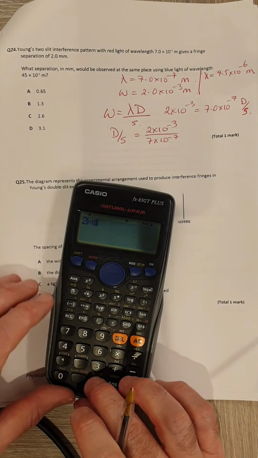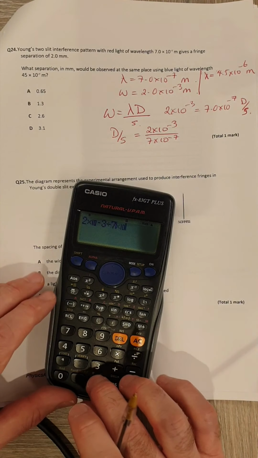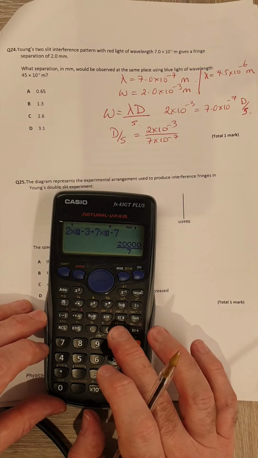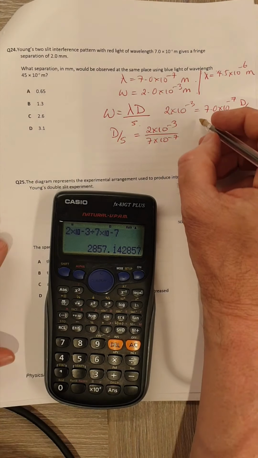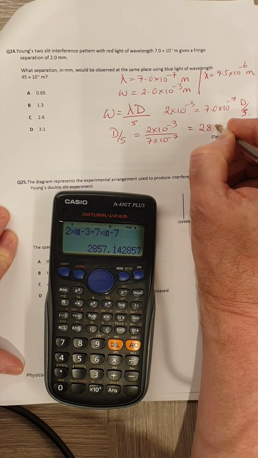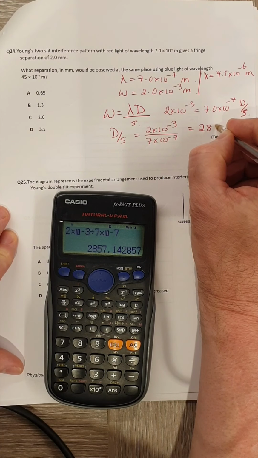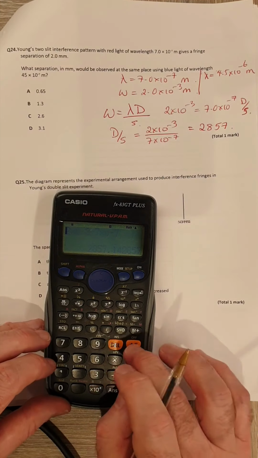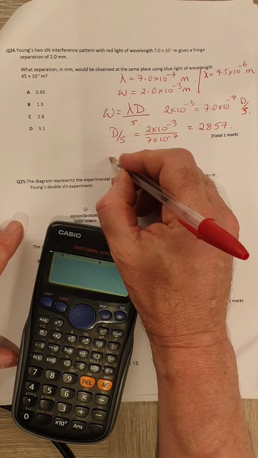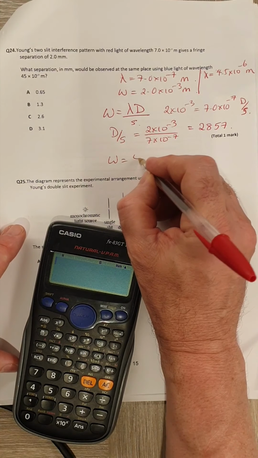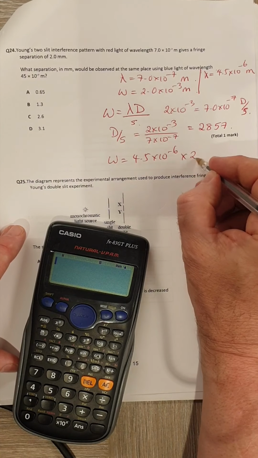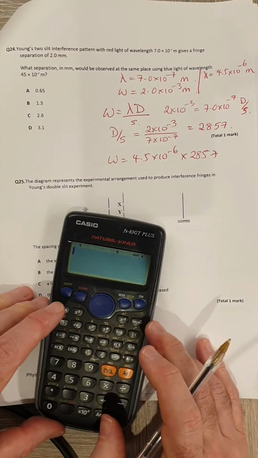So that gives me a value for that ratio of 2,857. Okay, now we're going to move to the bigger wavelengths. So we've now got 4.5 by 10 to the minus 6 times the same ratio. Everything else has stayed the same.